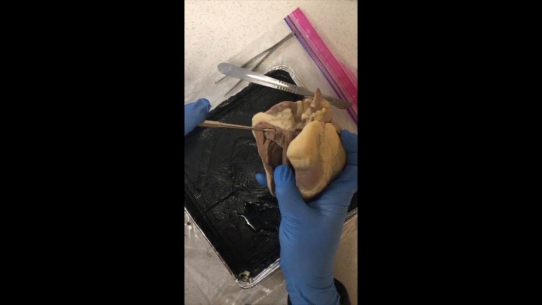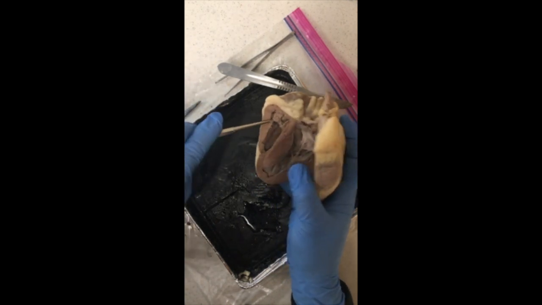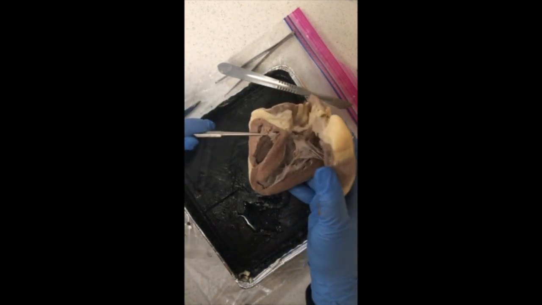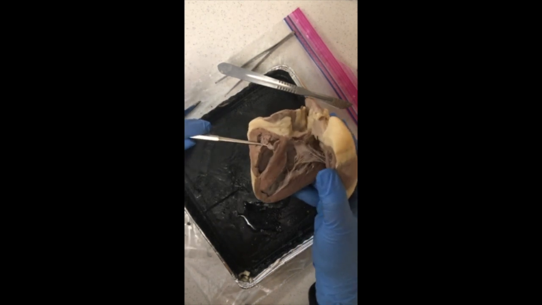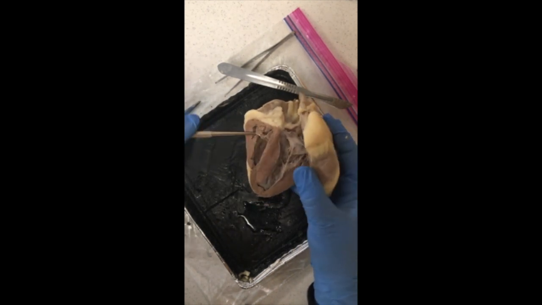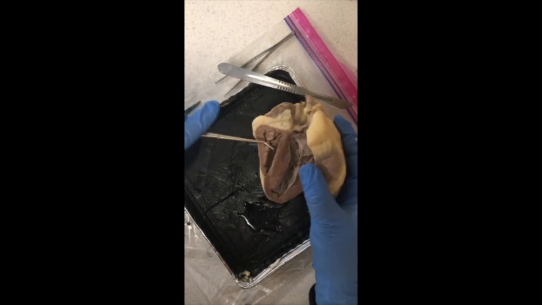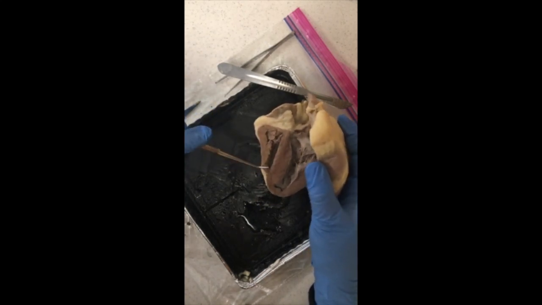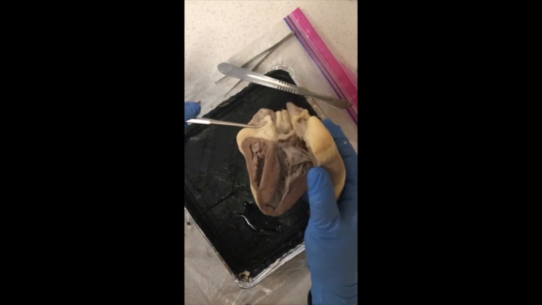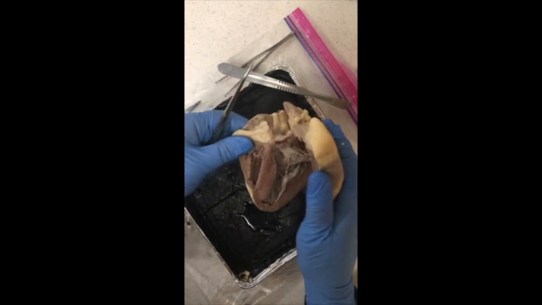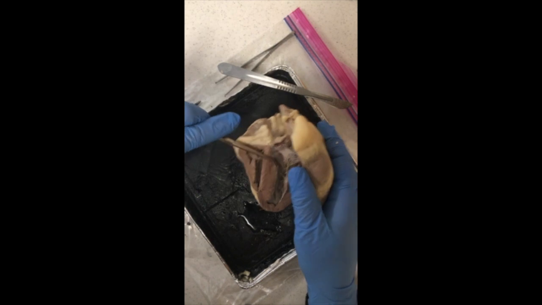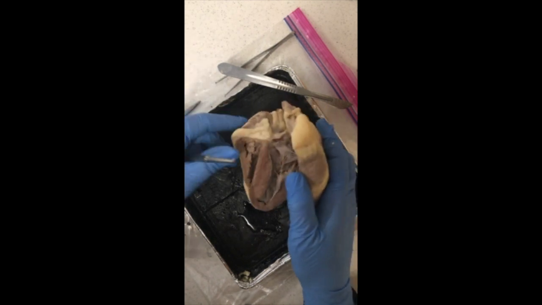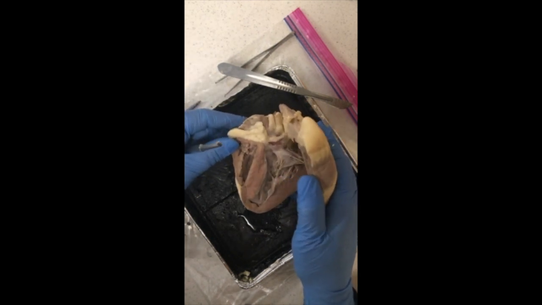So when we look a little bit more closely, blood flows into the right atria. It is protected from backflow by the tricuspid valve. That tricuspid valve is a one-way valve. That blood then flows into the right ventricle, then gets pushed out through the pulmonary trunk. So that pulmonic semilunar valve prevents backflow of blood into the right ventricle.